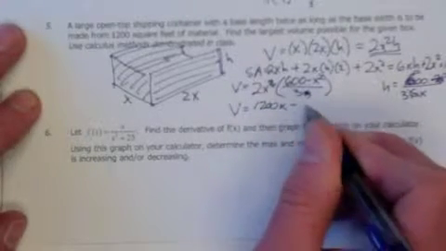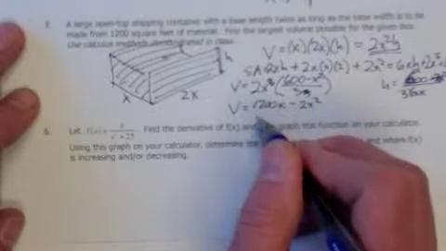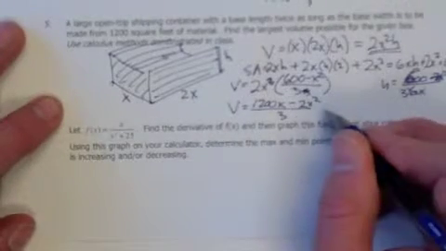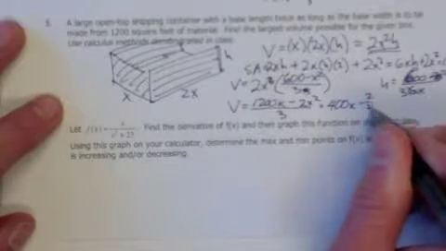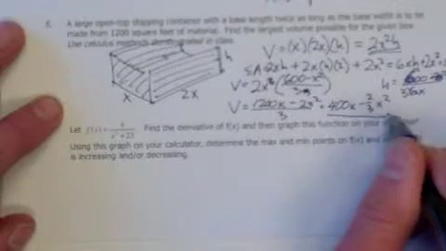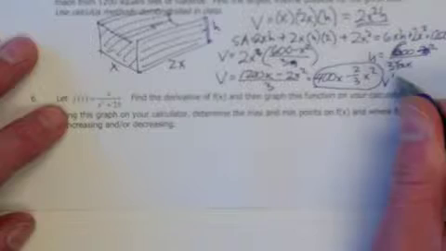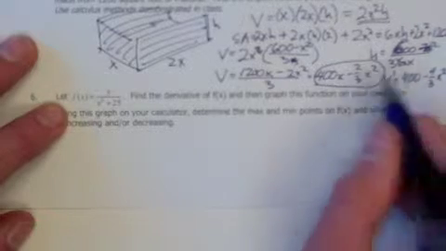1200x minus 2x squared, and then all over 3, which in class I guess we made 400x minus 2/3 x squared. So that is the function that is my volume. Now I take the derivative of that. I'm doing this all in about a postage stamp size, but V prime is equal to 400 minus, when I bring the 2 in, that's going to be minus 4/3 x squared.